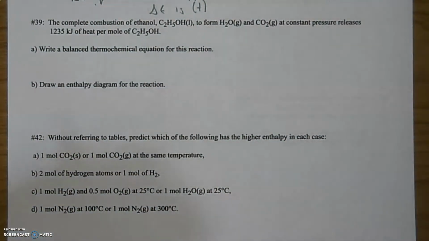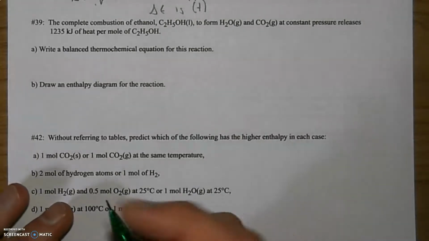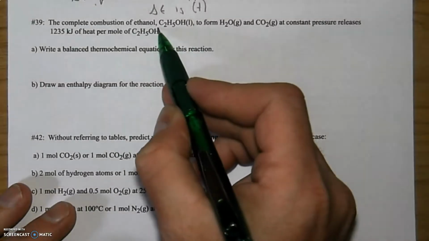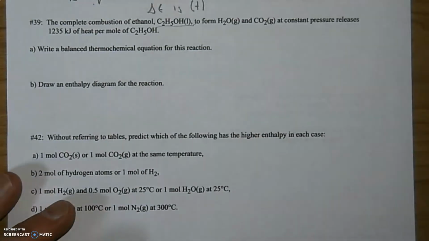For number 39, the combustion of ethanol, written there, to form water and carbon dioxide at constant pressure releases that much energy per mole of ethanol. Write a balanced thermochemical equation for this particular reaction. Okay, so it is the ethanol, and every time you have a combustion, you're going to have oxygen in there.